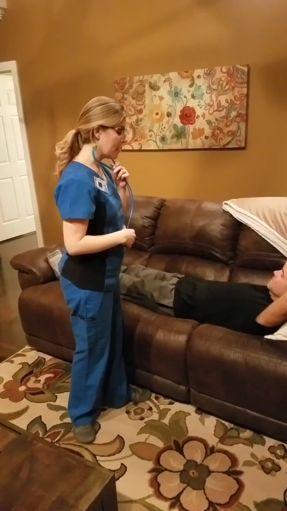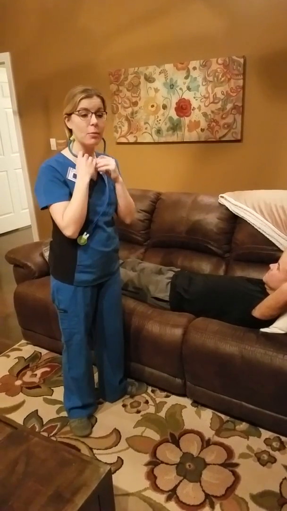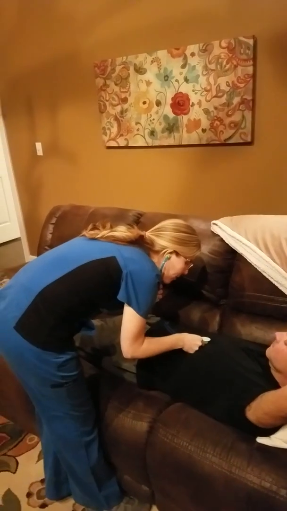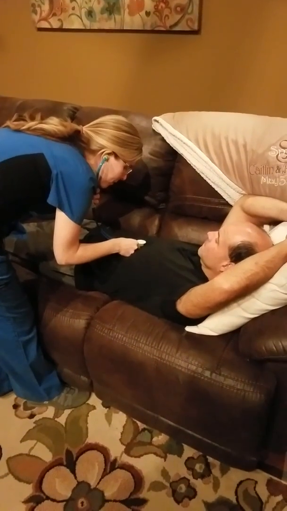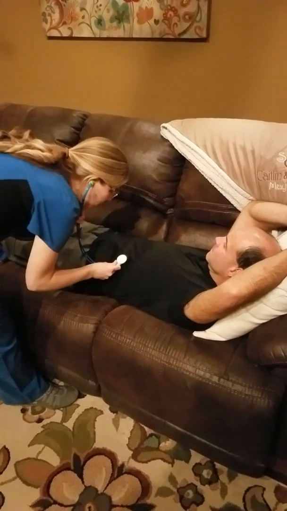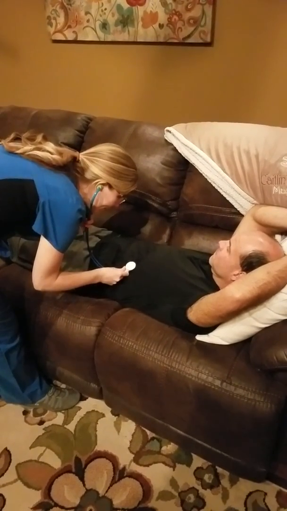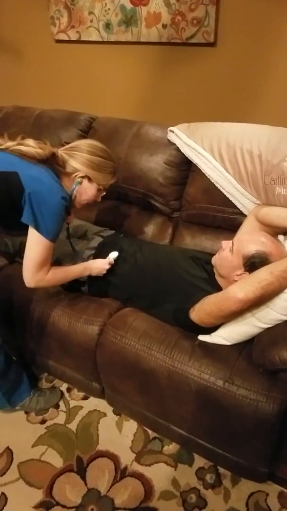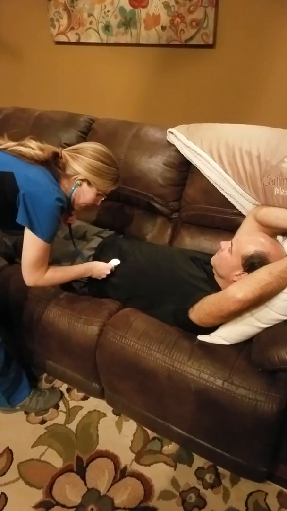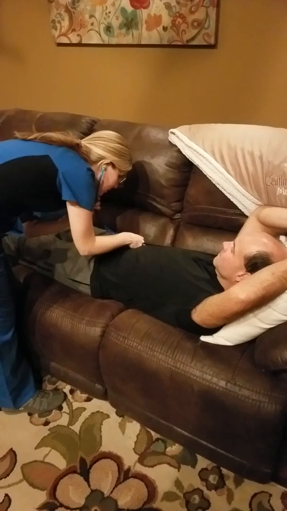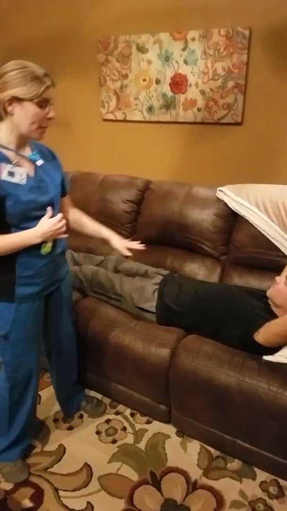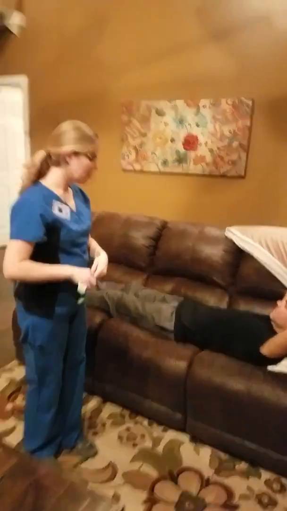After you auscultate with the diaphragm, you want to move into auscultation with the bell. You're listening to the arteries with the bell of your stethoscope, and we're going to listen for any bruits. You're going to listen over the abdominal aorta. You're going to listen over the renal artery. You're going to listen over the iliac. And then you're also going to listen over the femoral. Our patient does not have any bruits noted. Everything is within normal limits.